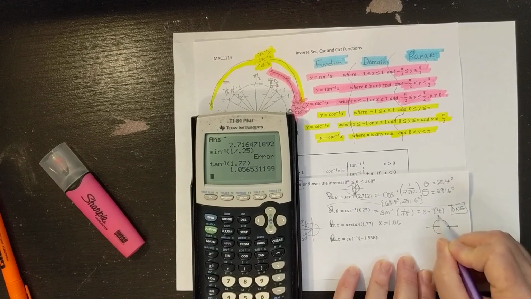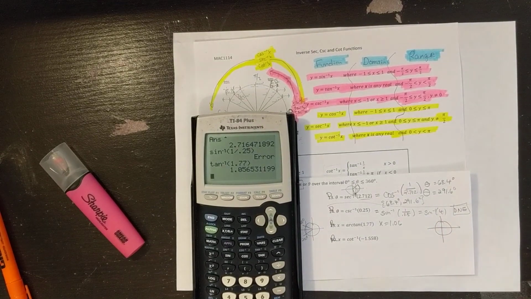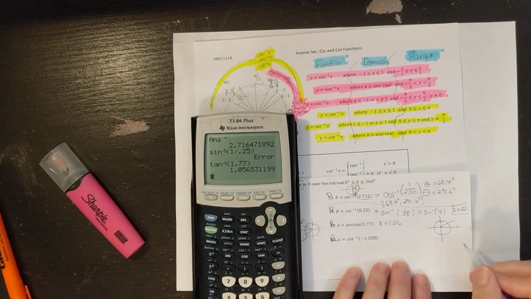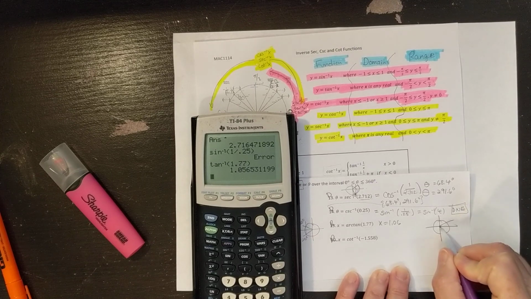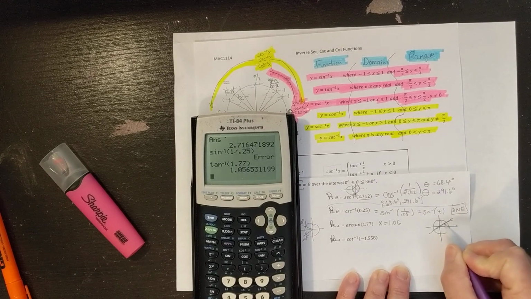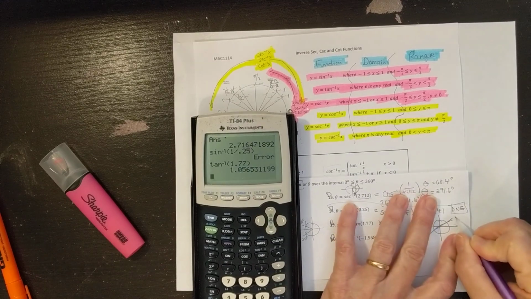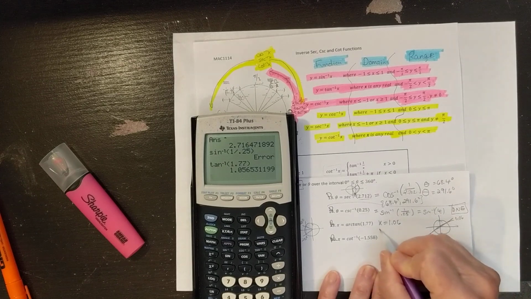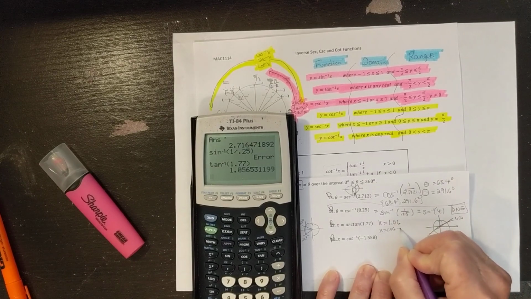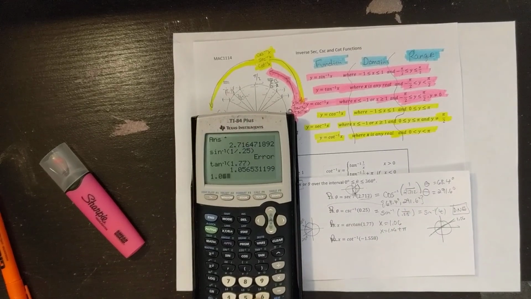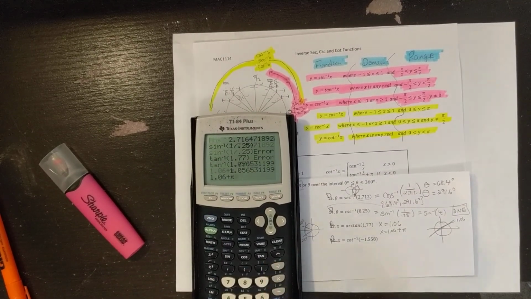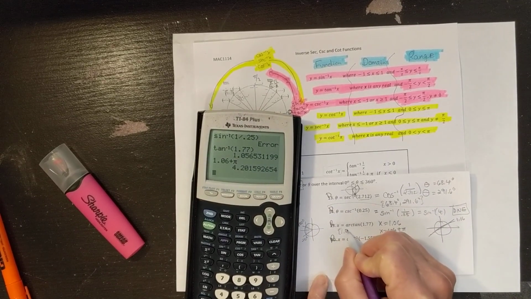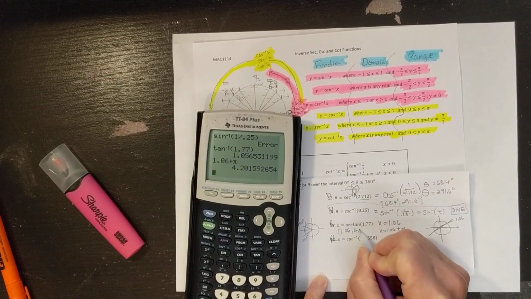Now, there are 2 places on the unit circle where we're going to get this tangent value. X is 1.06. Let's just say it's there. This is where the tangent is positive, but it's also positive in quadrant 3, 180 degrees off from that. So I got 1.06, but I'm going to add pi to that and get the second angle. 1.06 plus pi gives me 4.20. So my answers here are 1.06 and 4.20.